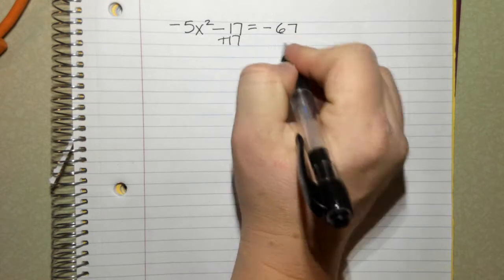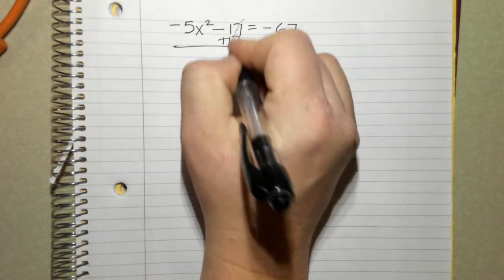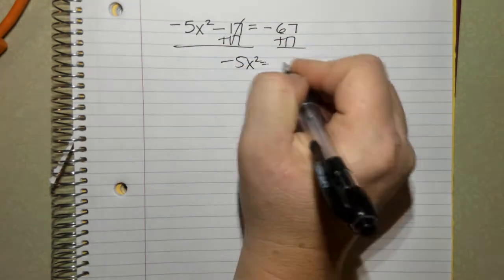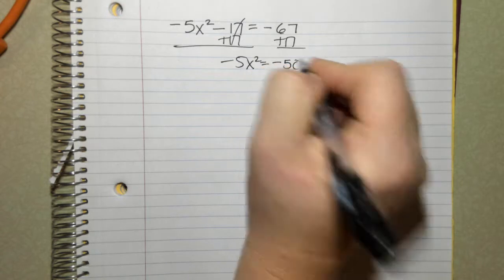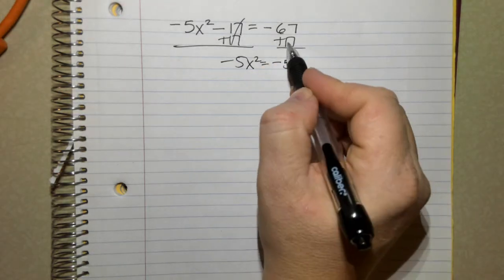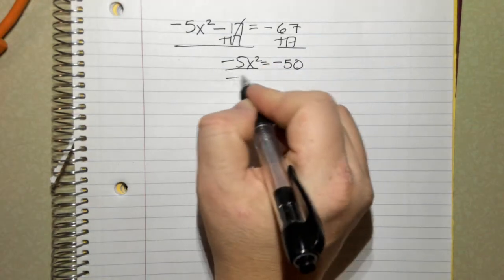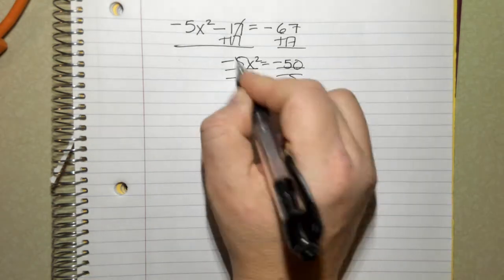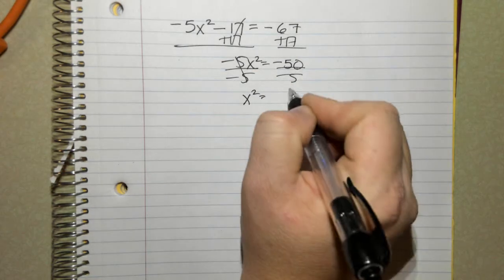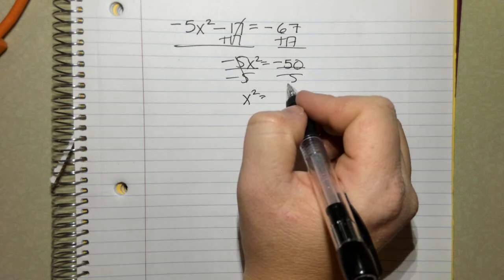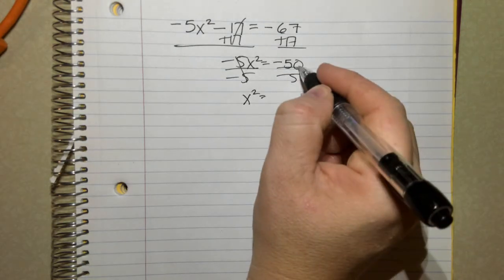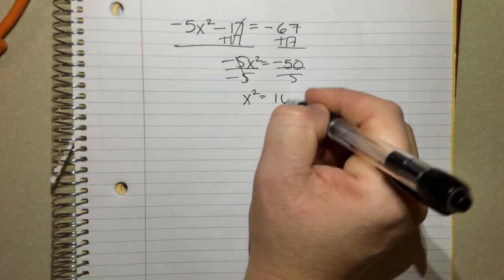In this problem, I'm going to start doing PEMDAS backwards. Different sign subtract, keep the sign of the larger number. Then divide by the negative 5. 2 negatives make a positive. How many groups of 5 are in 50? Which would be 10.